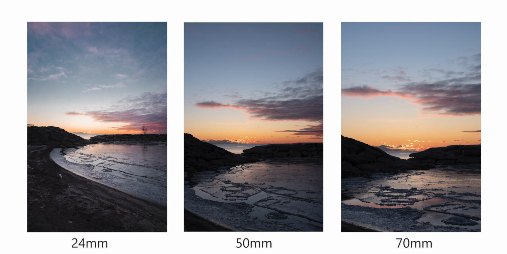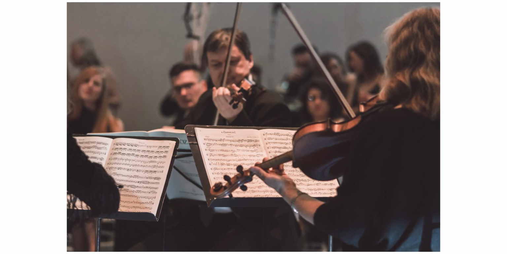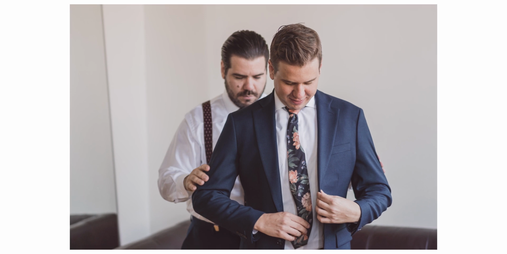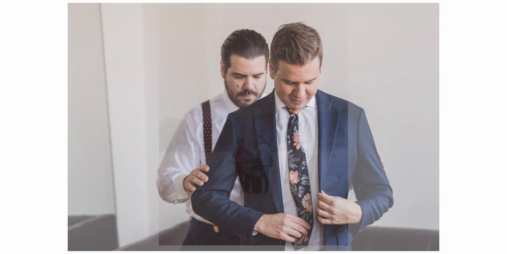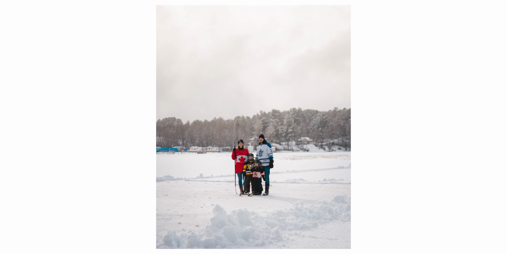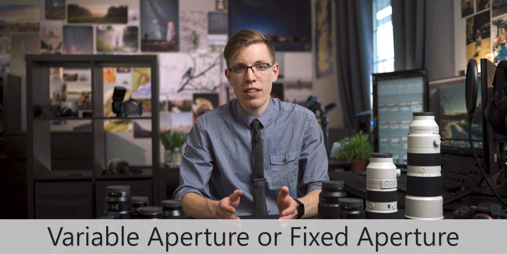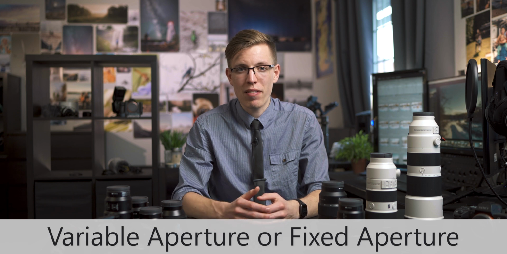For this reason, zoom lenses are often preferable in situations where versatility is key, like at an event or a wedding, or where you want to have a more simple, versatile rig, like when you're traveling, where 3 separate lenses would just be impractical. To make things more complicated, there's actually 2 types of zoom lenses: variable aperture zooms or constant or fixed aperture zoom lenses.